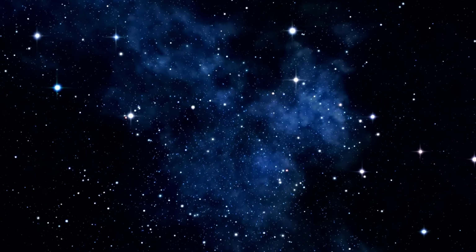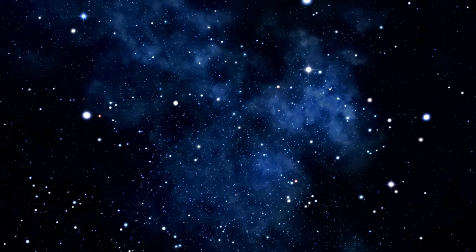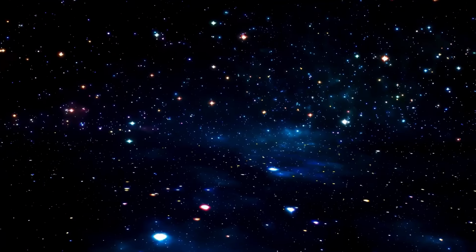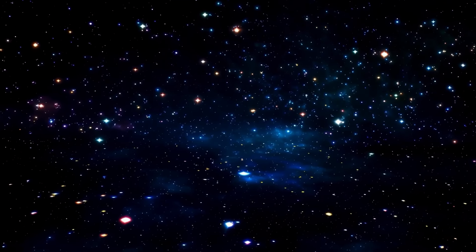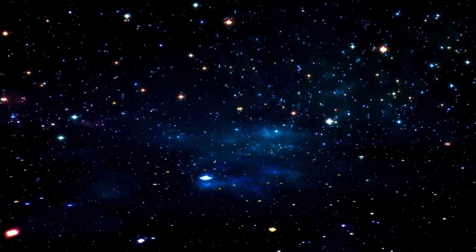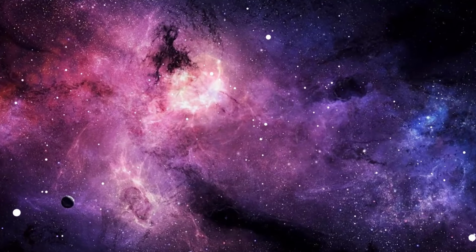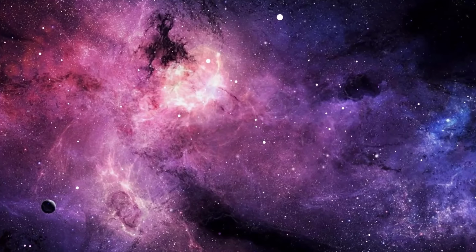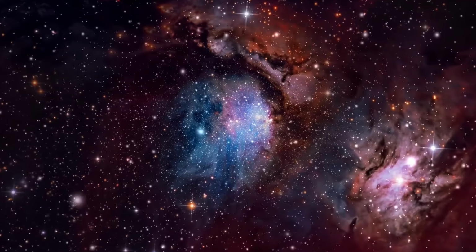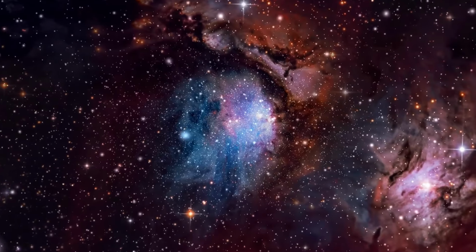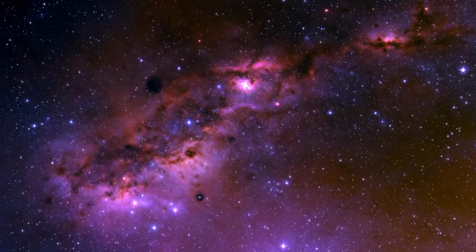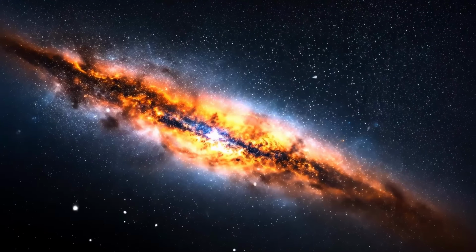To build something that massive, that fast, you need huge amounts of gas to fall into dark matter halos, cool, fragment, and turn into stars very quickly. The timeline gets tight. You do not have 13 billion years to grow slowly. You have a few 100 million years to go from almost nothing to tens of billions of suns and stars. So then you take the next logical step.